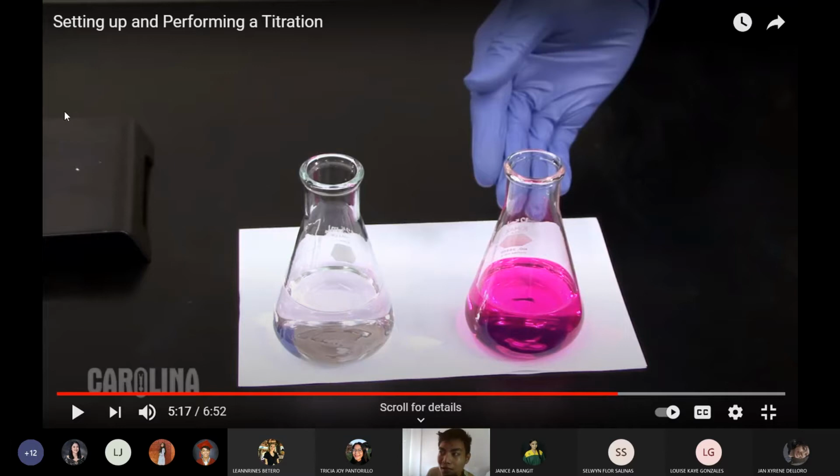Okay? And then once na magdahan-dahan ka na, you should observe this faint pink color. Pag nakita mo na yan, that means endpoint na yan. Equivalence point na rin yan. Okay? So, yun yung idea sa titration.